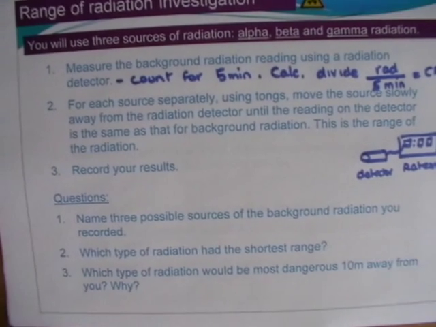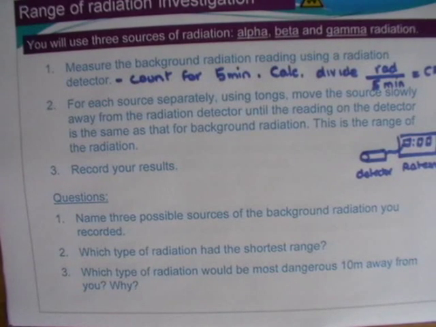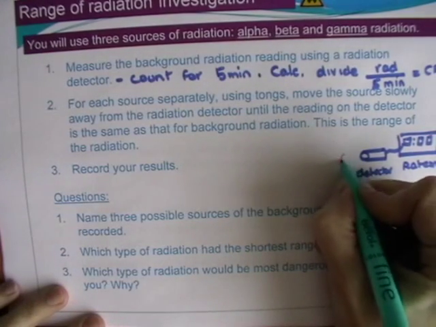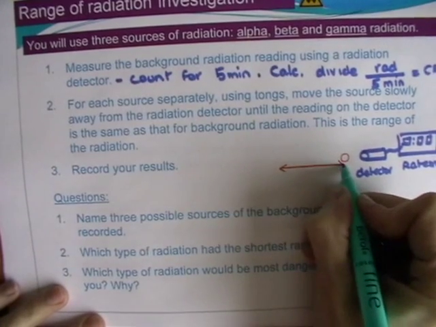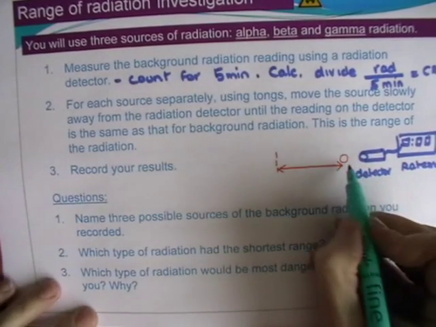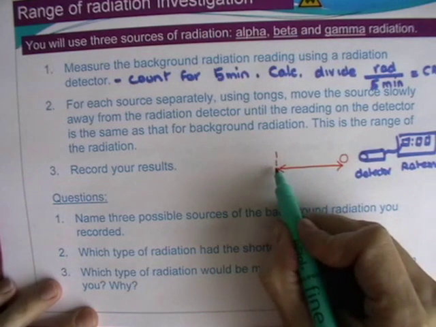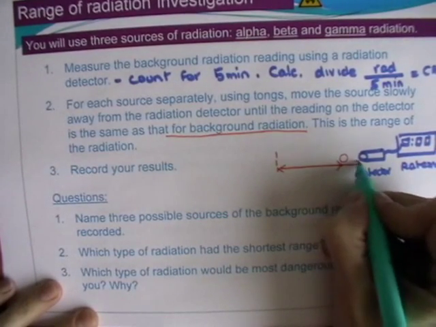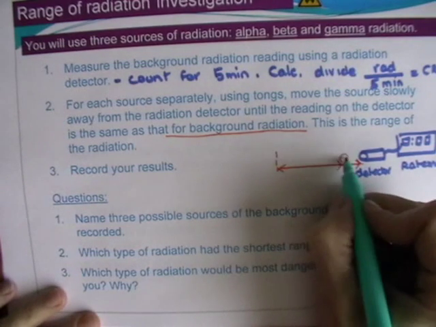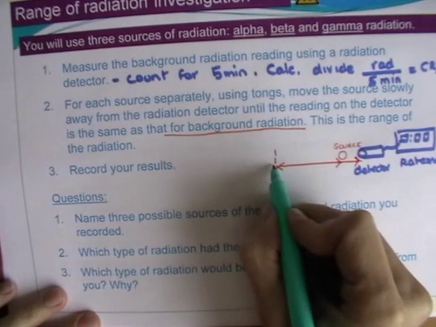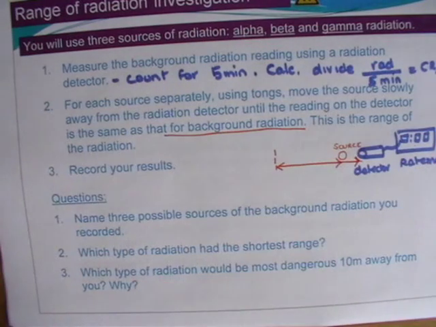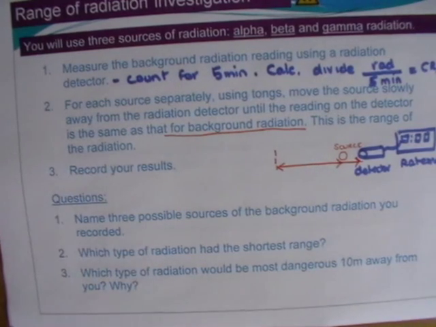Then, if you wanted to look at the range of your radiation for any particular source, you would take your source, place it in front of your detector, say fairly close, and then you would move it back. And you would get to a point where your radiation has just gone down to the background. Whenever it reaches background radiation again, that is the range or distance. I suppose I should really have that right up at the counter or the detector. And you're moving your source back until you get to the furthest distance where you're just detecting the background count. And that is the range of your radiation. And record your results. So you could do that for different sources. That's getting you your range of radiation.